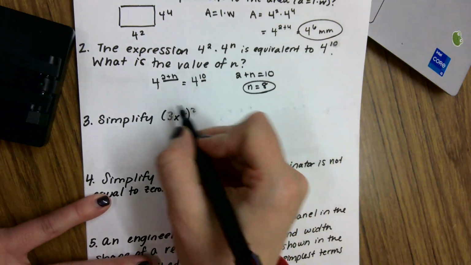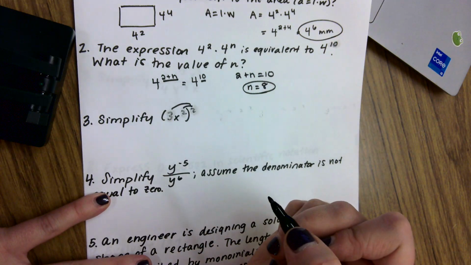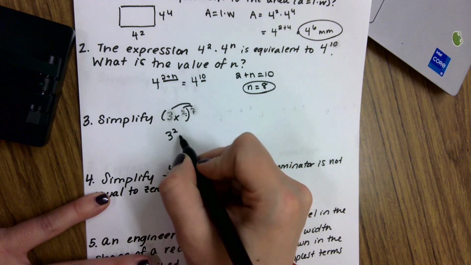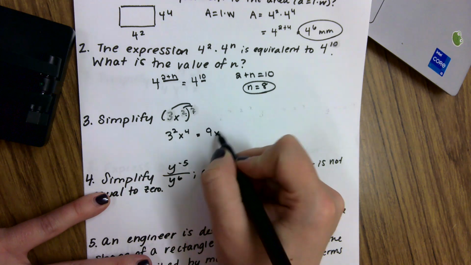Number 3, I'm squaring both factors. So it's 3 squared, and then 2 to the second, which is to the 4th. So my answer is 9x to the 4th.